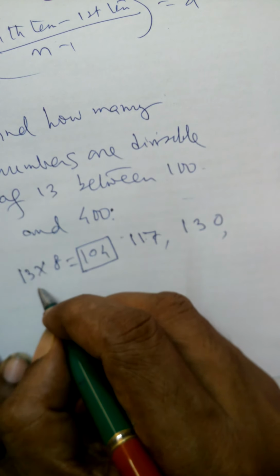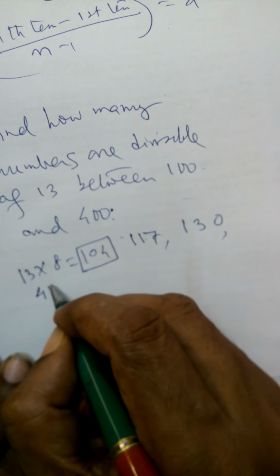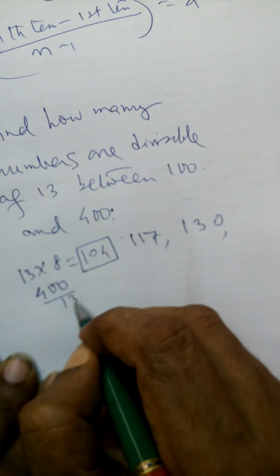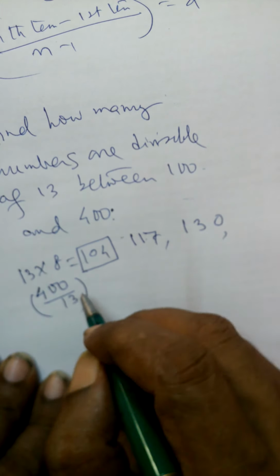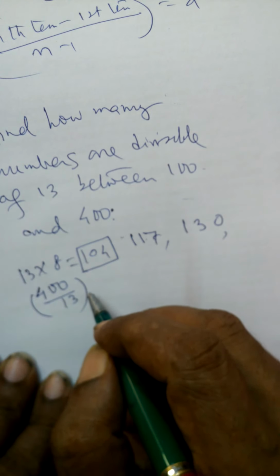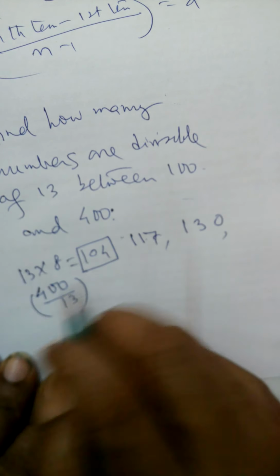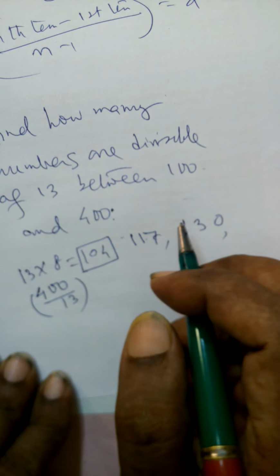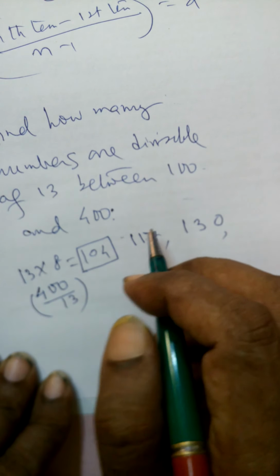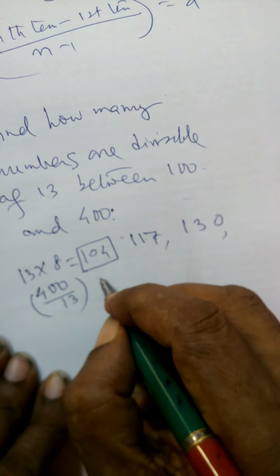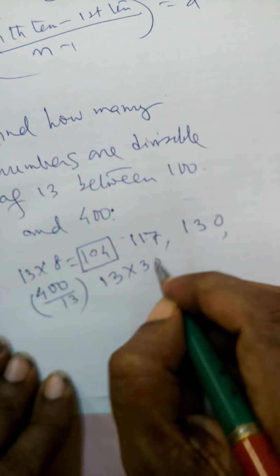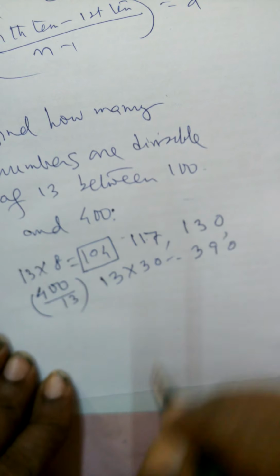So we can do this way: 400 by 13. Then we'll get 30 point something. We take the previous number, because we have this restriction that between 100 and 400 I cannot exceed 400. So you have to take 13 into 30, and that is 390. So the last number is 390.